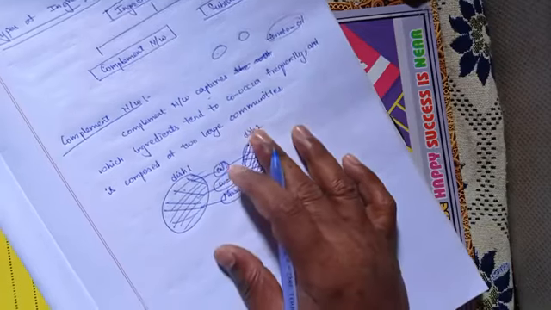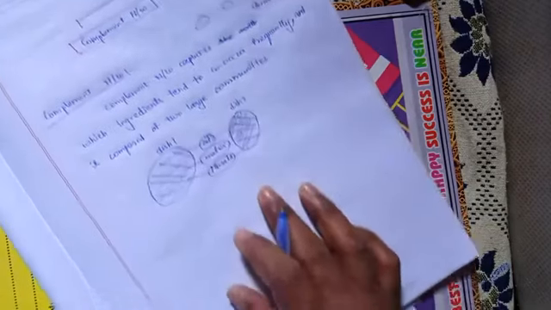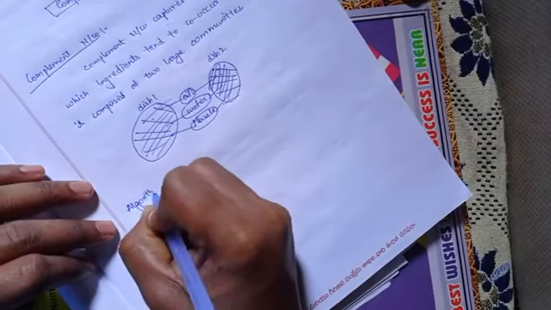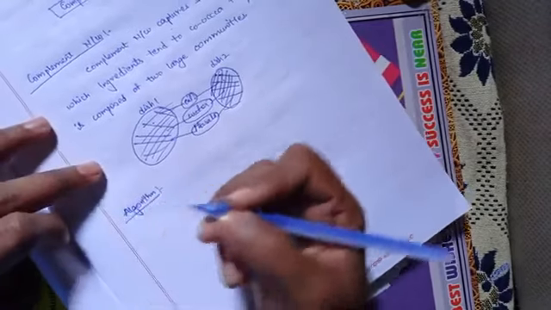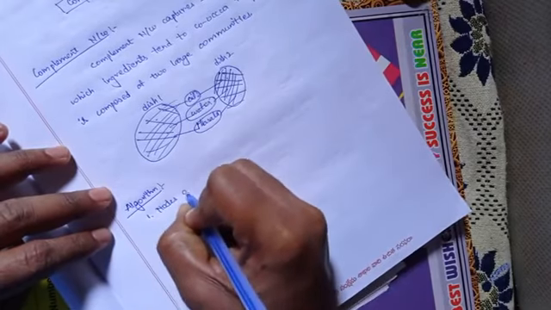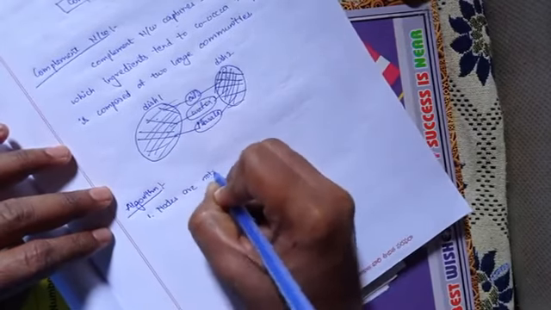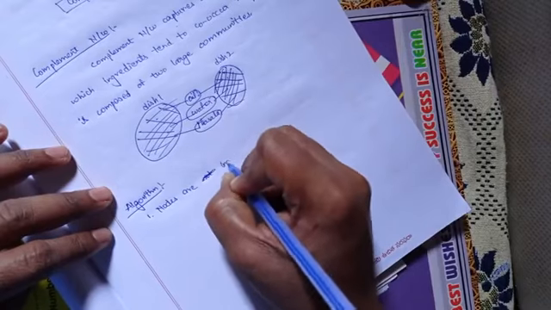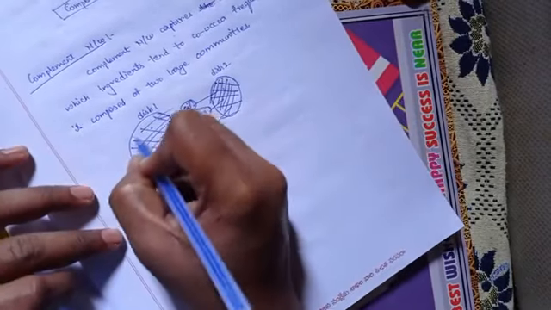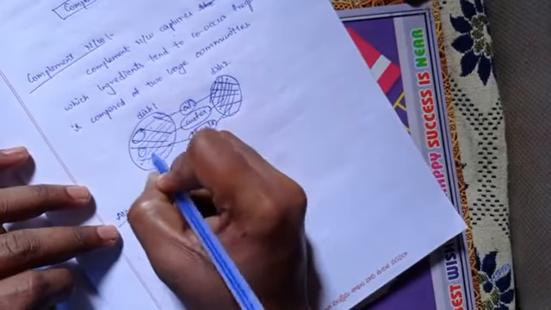Let us come to the algorithm of the complement network. Nodes are nothing but the ingredients. We'll make each and every ingredient a node.